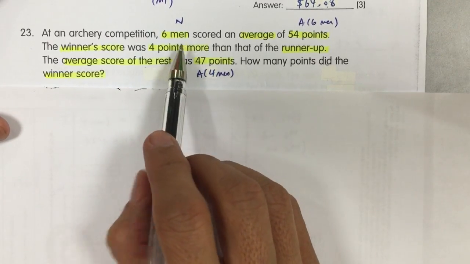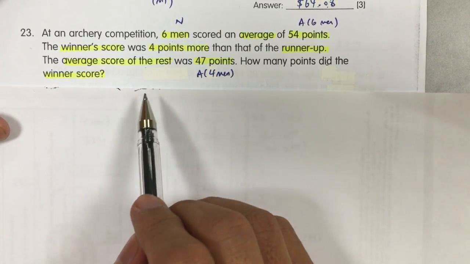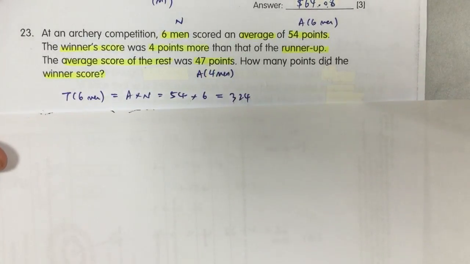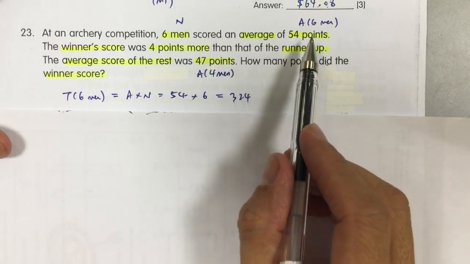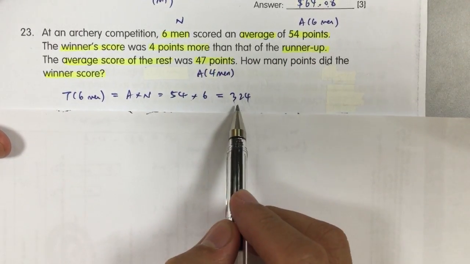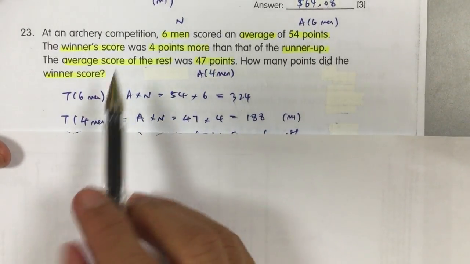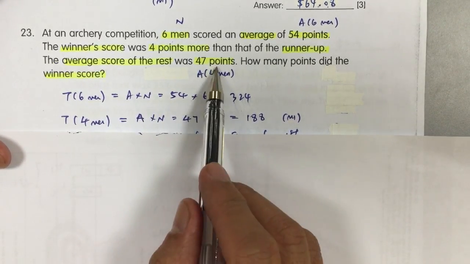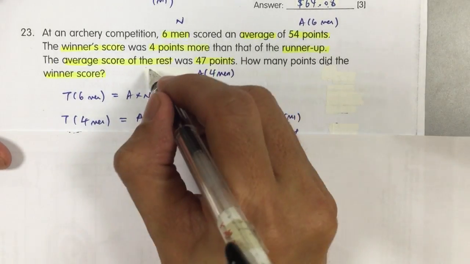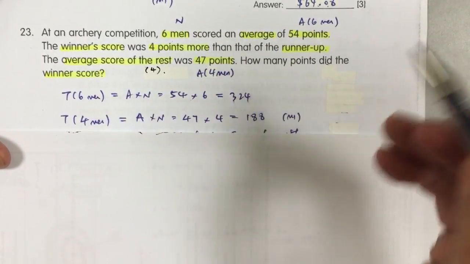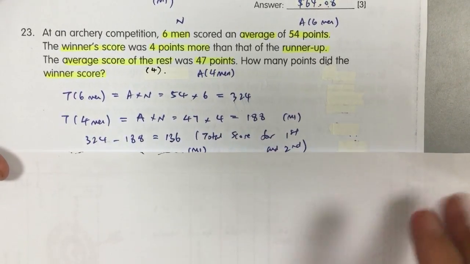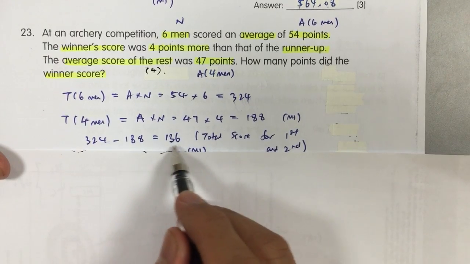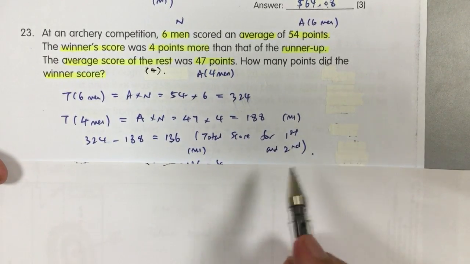So work out total score by 6 men and work out the total score by the 4 men here. So total score of 6 men is average 54 times 6, 324. And work out the total score by the 4 men here, 47 times 4. Here left 4 people, I get 188. So the difference is 136. So this is the total score for the first and the second winner.